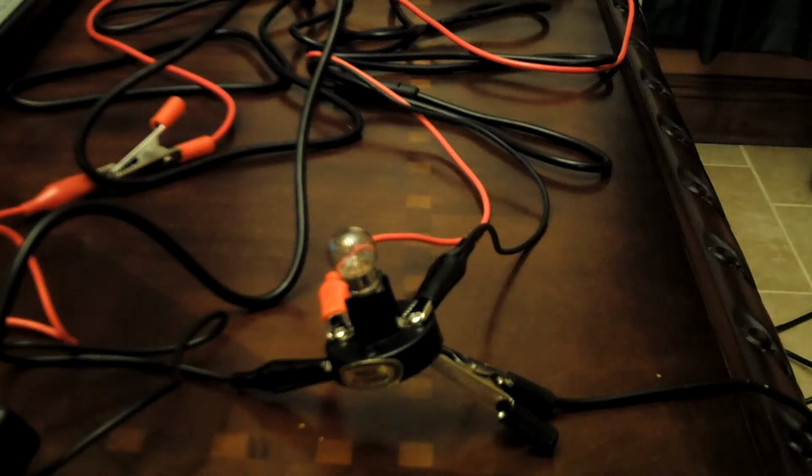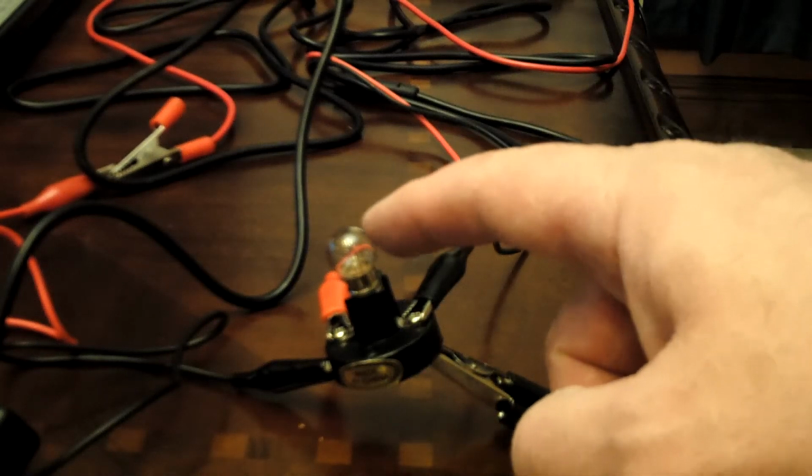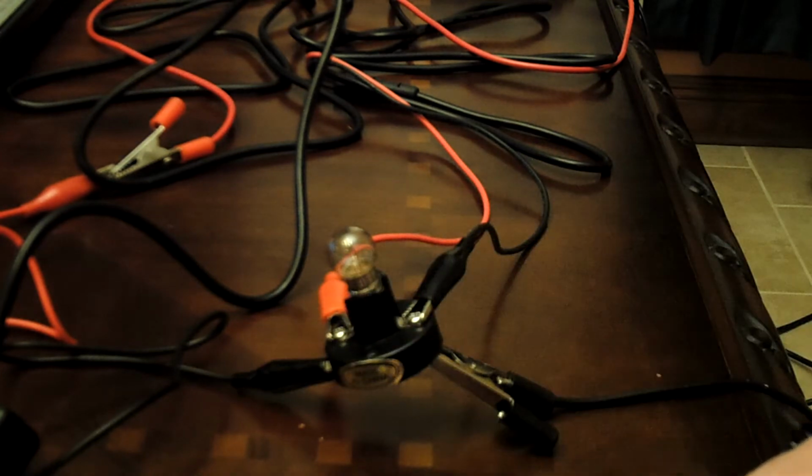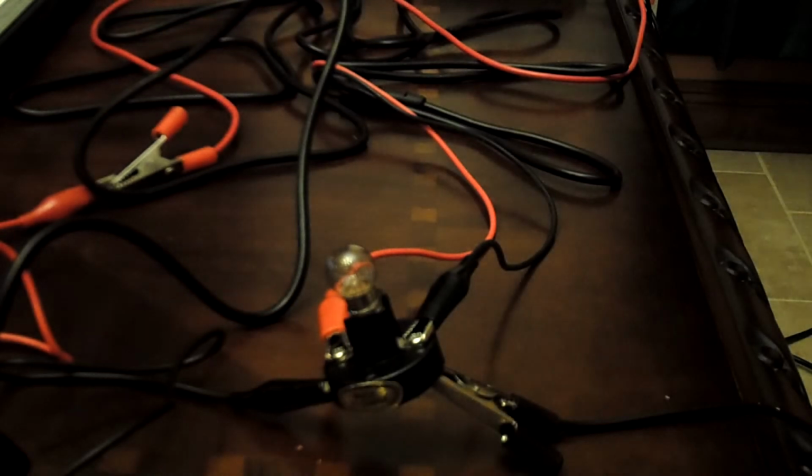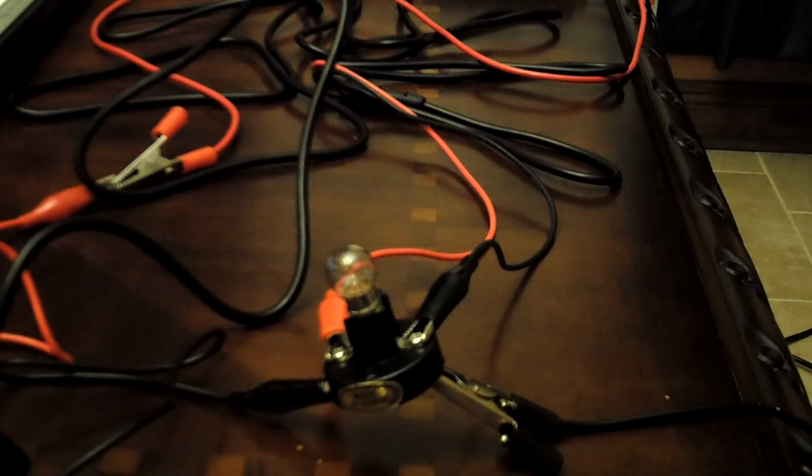Okay, this time we're going to do a light bulb. So what I have here is a light bulb connected up the same way we did before. We're going to graph it on the computer so we can get that data and see what we can figure out. This time I'm just going to leave the camera on the light bulb so you can watch it. What I want to know is, is a light bulb ohmic? Meaning, does it follow Ohm's law?